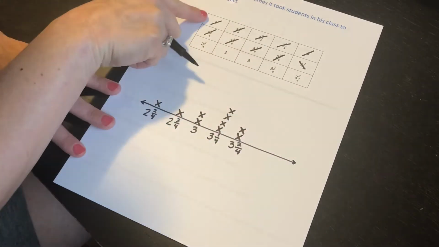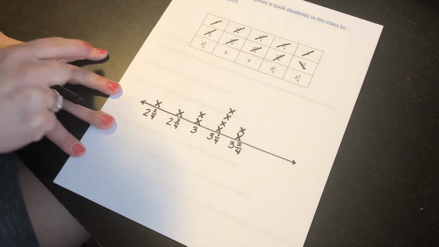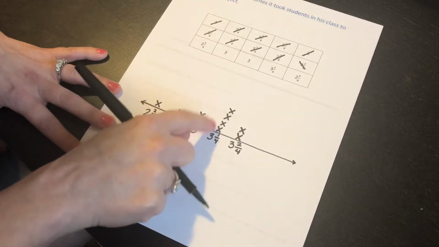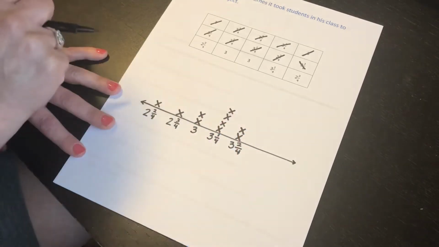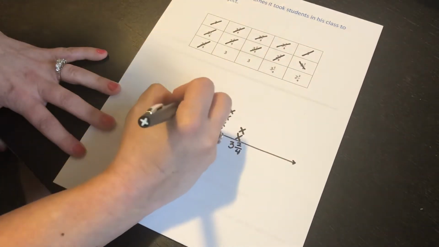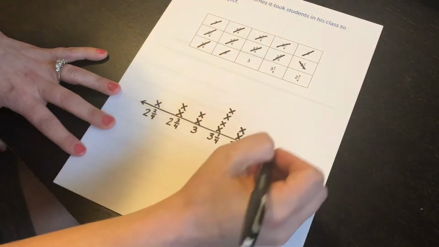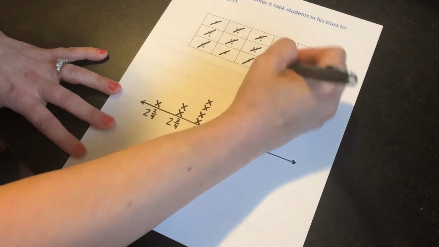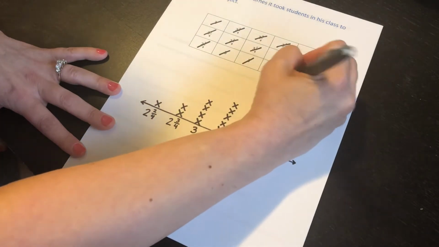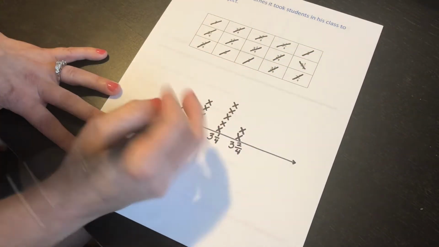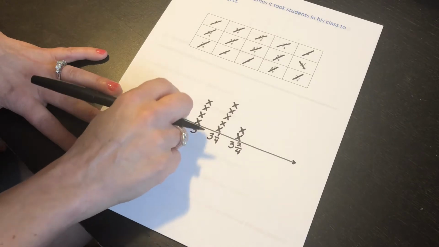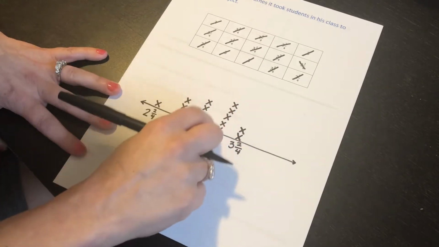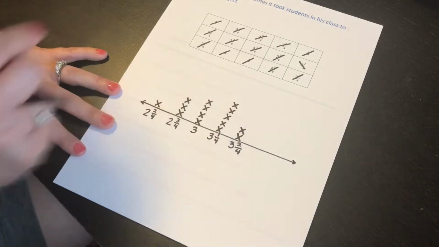All right, so 5, 10, I should have 10. 1, 2, 3, 4, 5, 6, 7, 8, 9, 10. Okay. All right, so 15. 1, 2, 3, up to 15.